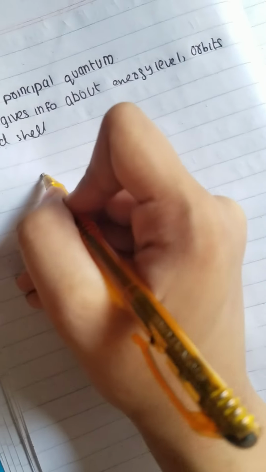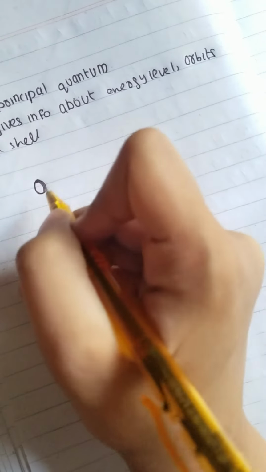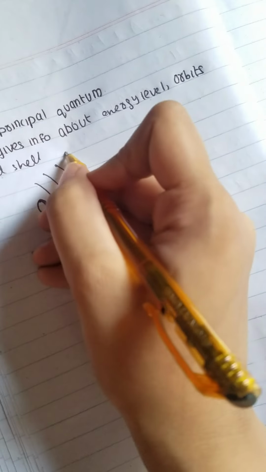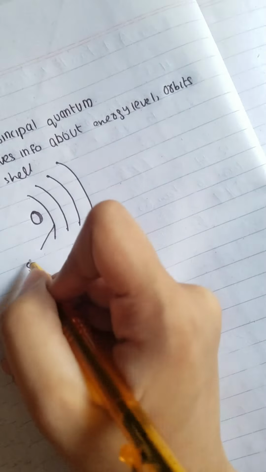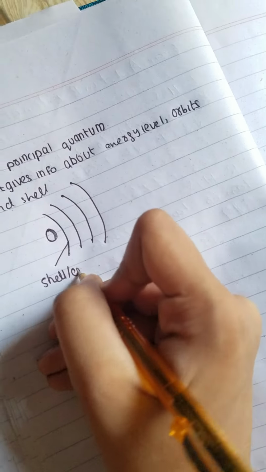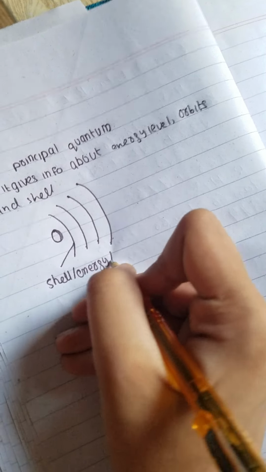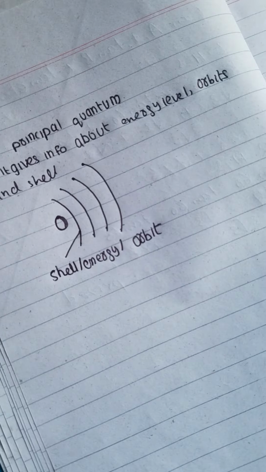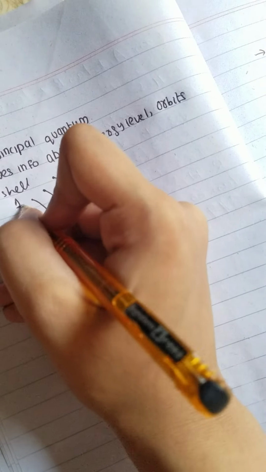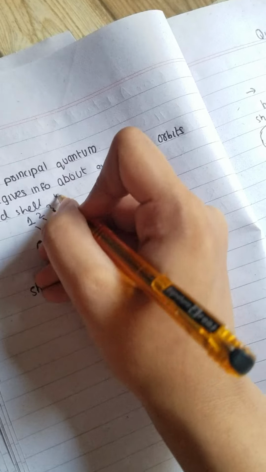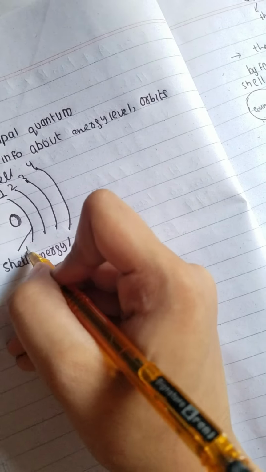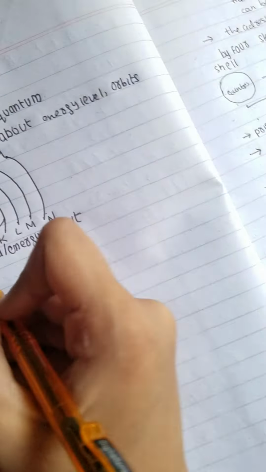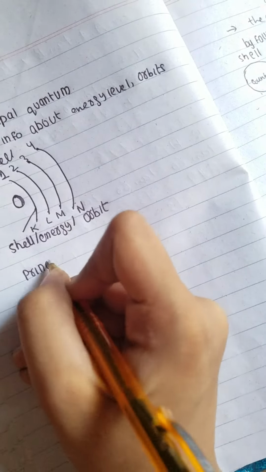So we can consider that this is the nucleus. This is the 1st shell, 2nd shell, 3rd shell, 4th shell. This is known as shell, energy level, or orbit. It can have 3 names. So this is the first shell, this is the 2nd, this is the 3rd, and this is the 4th, and they are designated by K, L, M, and N. The principal quantum number tells us about 2 things.